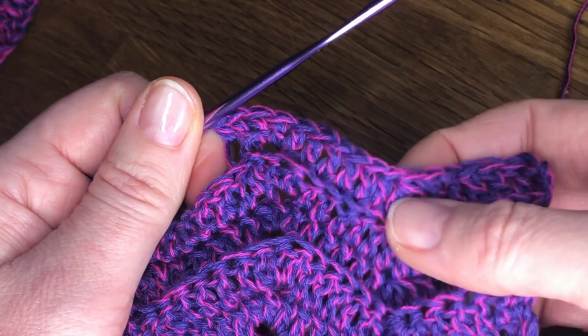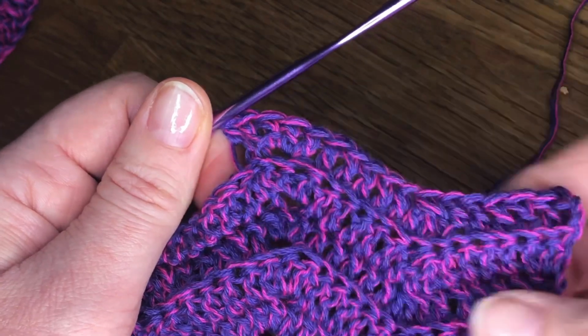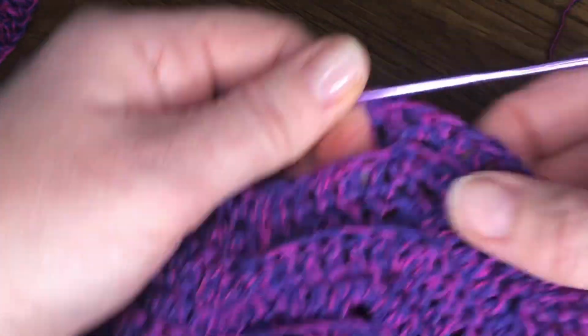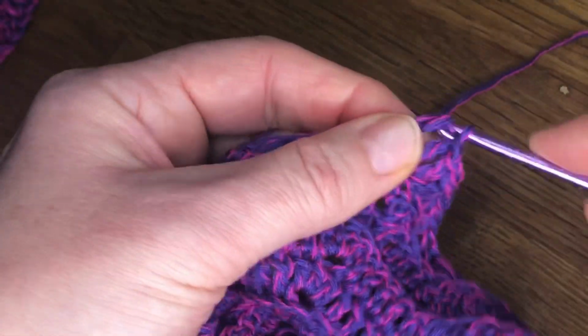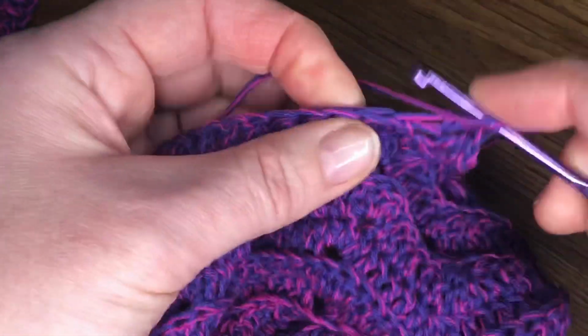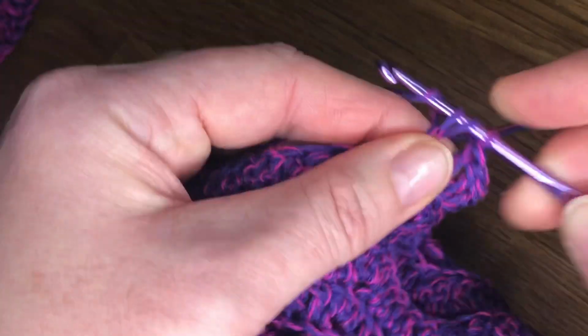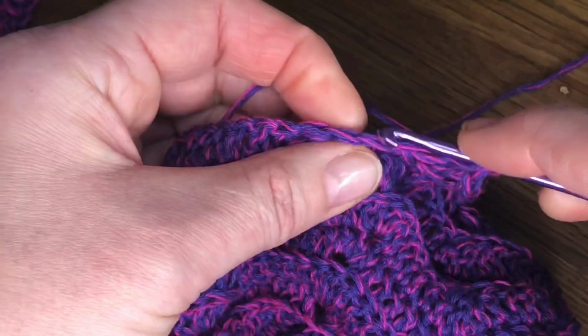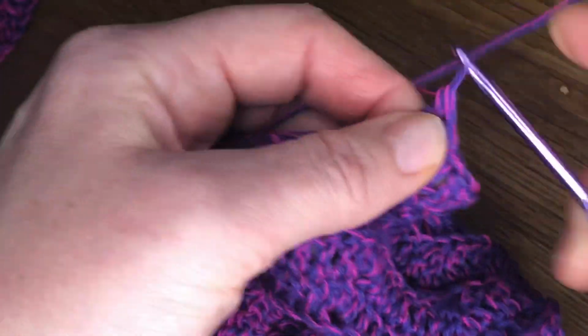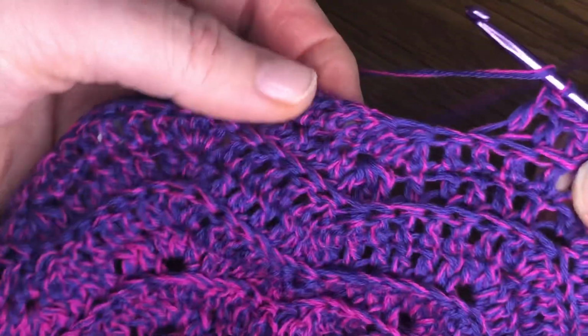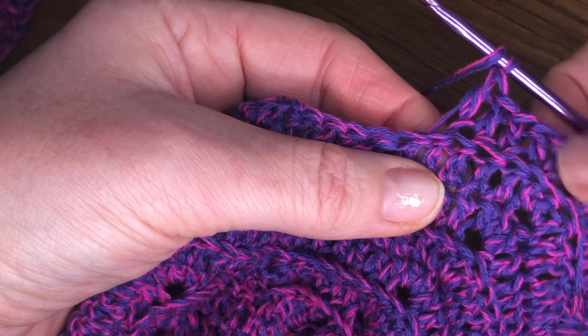So we've got a decrease 3 and an increase 3. I'll just show you the decrease 3 one more time, because it is a strange looking thing, whereas the increase 3 is really very, very straightforward. It's just work 3 in one stitch, or work 4 in one stitch if you're increasing 4, and so on and so forth.